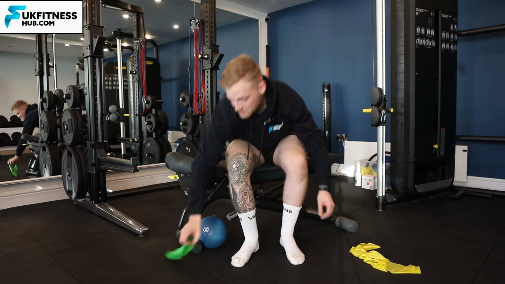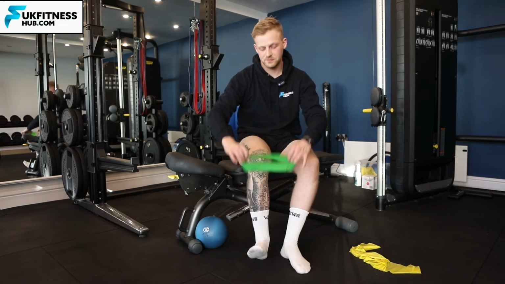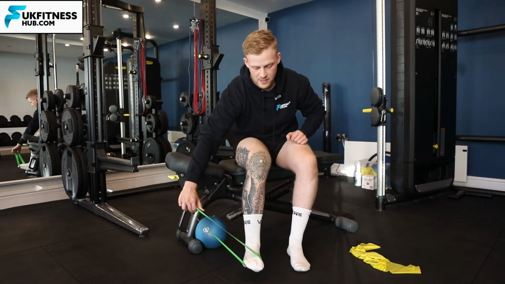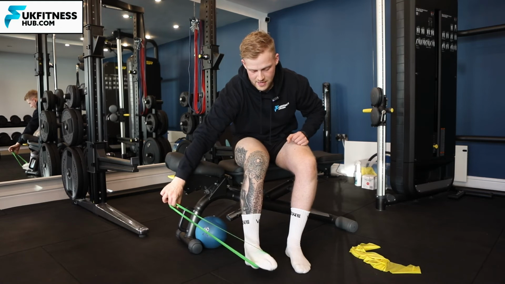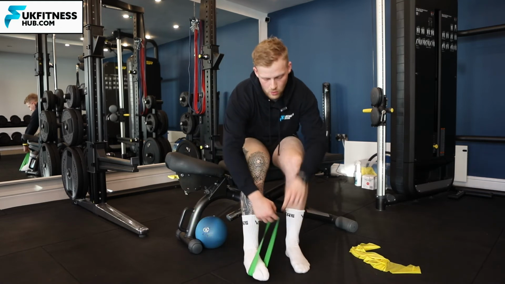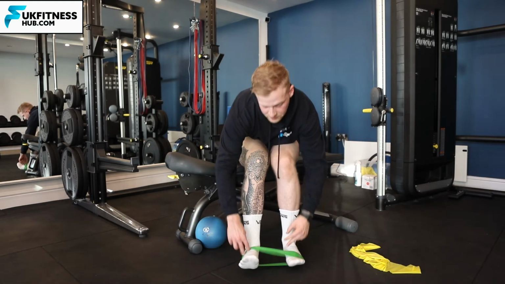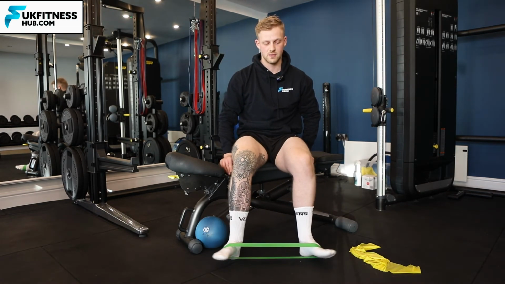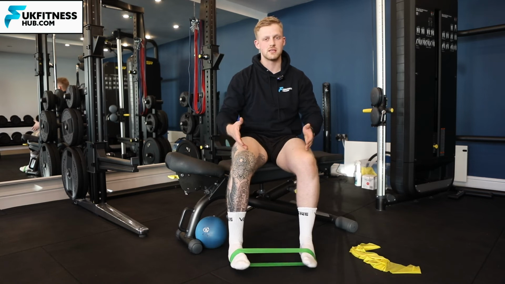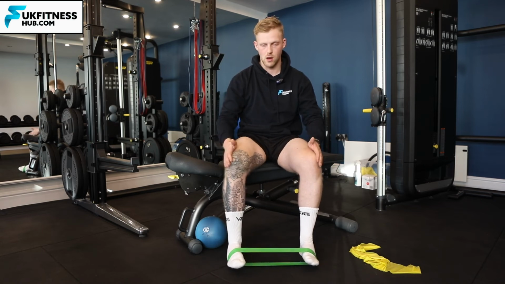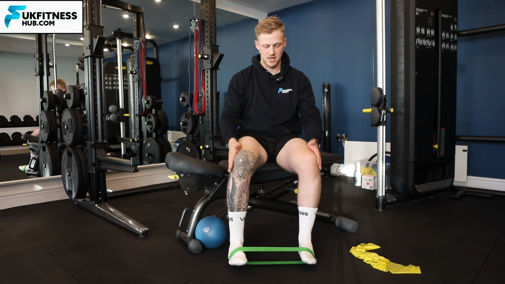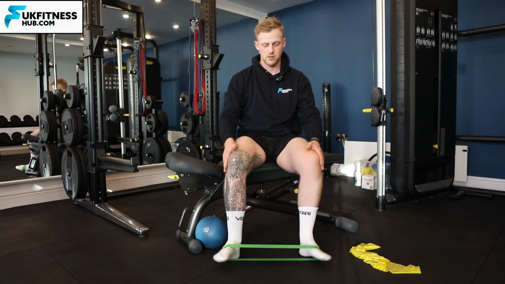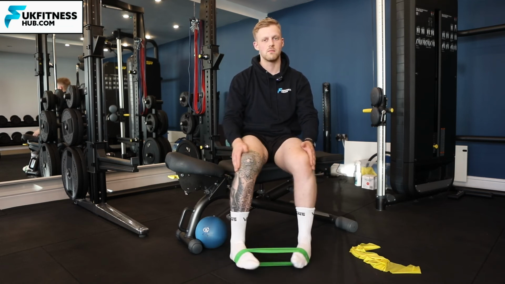You could do the same for eversion and inversion. So for inversion, I could use a band like so, or for eversion, I could pop the band on both feet and start to come out. Make sure that when you do things like eversion, you're not doing this with the hips. Keep the hips nice and stable, and you're trying to just work that ankle complex.